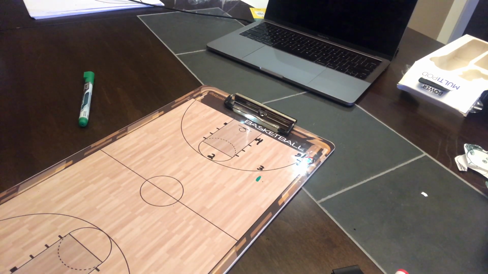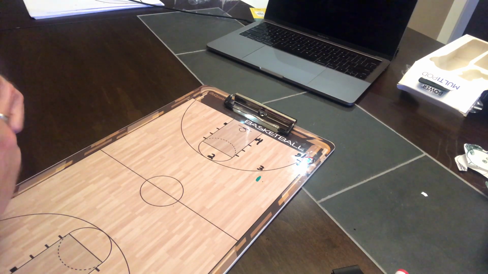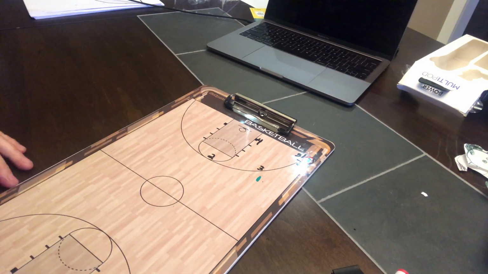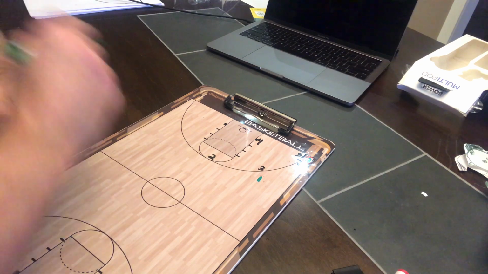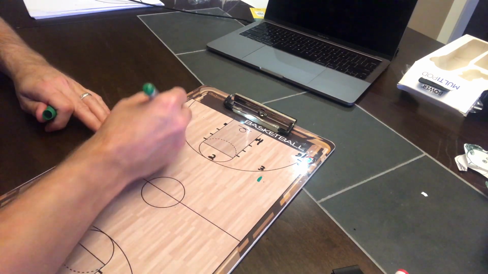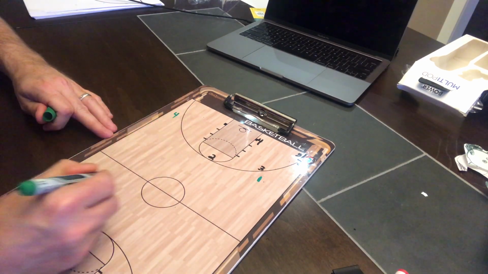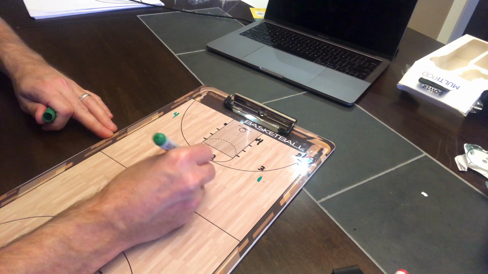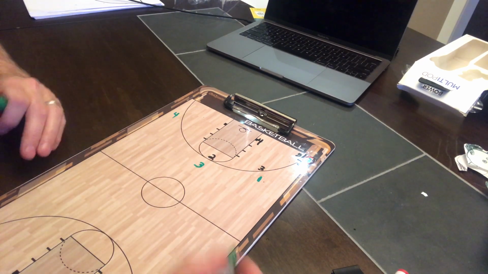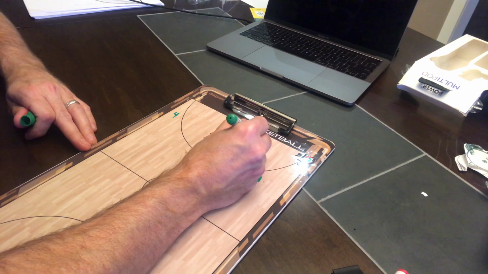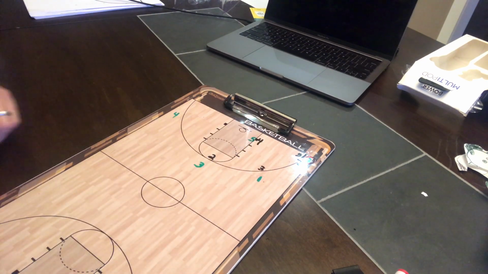Let's draw in a couple of offensive players just to see, what are 2's options, okay? Well, we could probably have a player over here, and we have a player up here, and a lot of times we'll have a player down here.